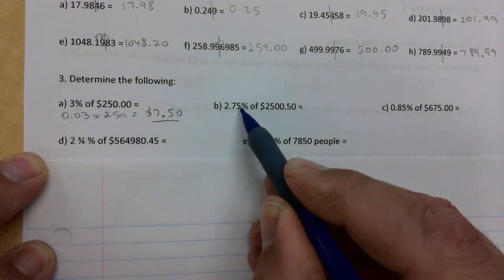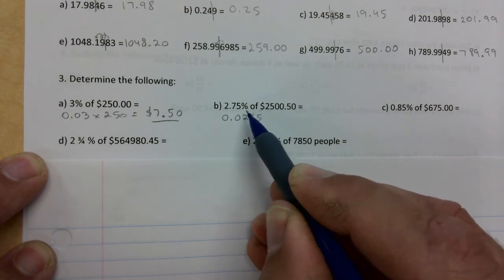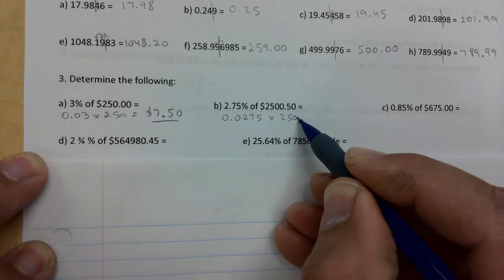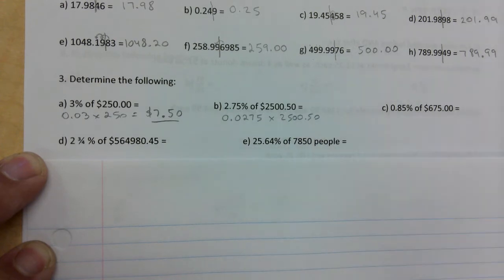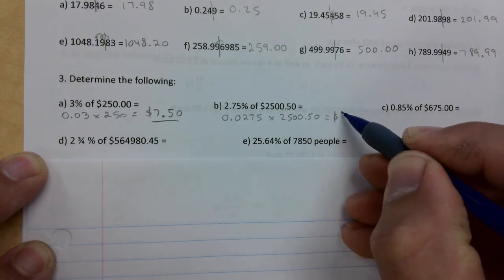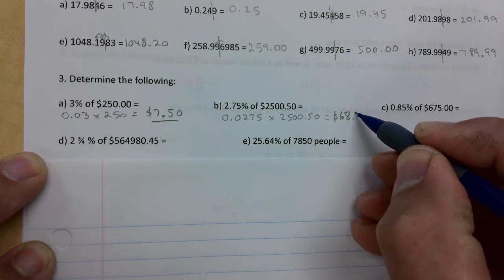This one, if you turn that into a decimal, and remember to turn this into a decimal, just divide it by 100, right? By 2,550. And that's dollars again, 68.76.